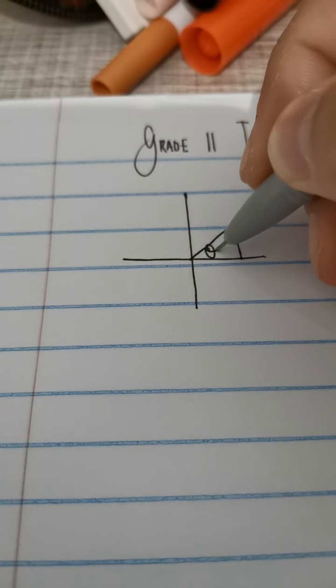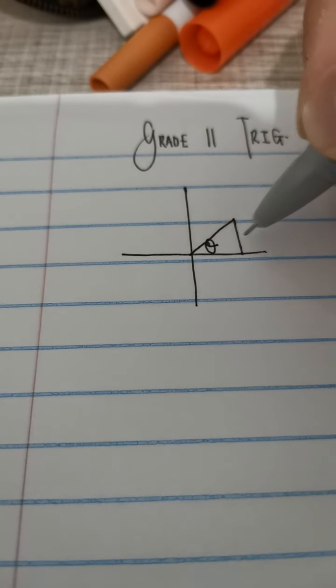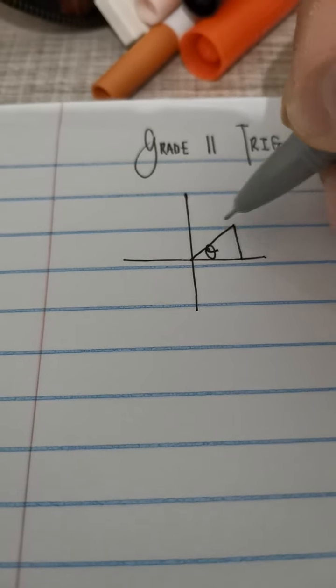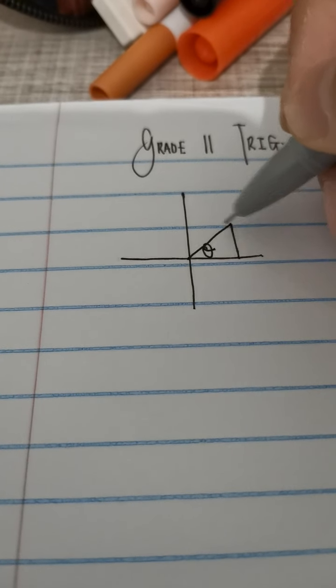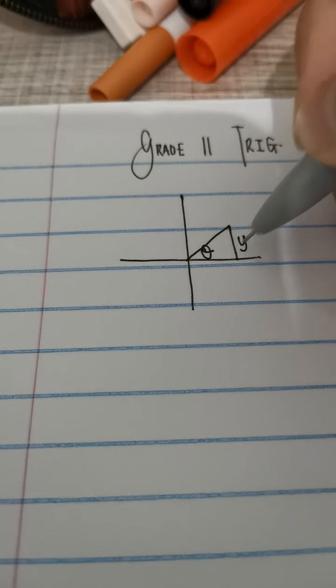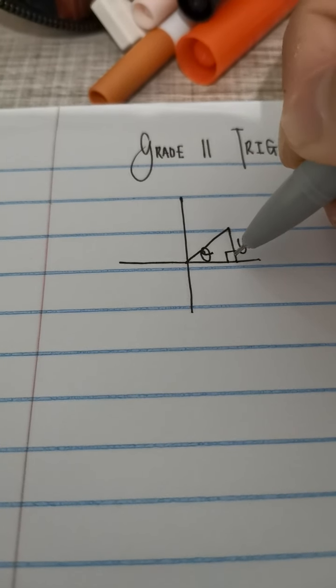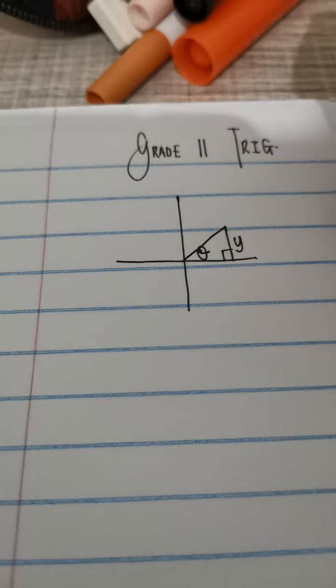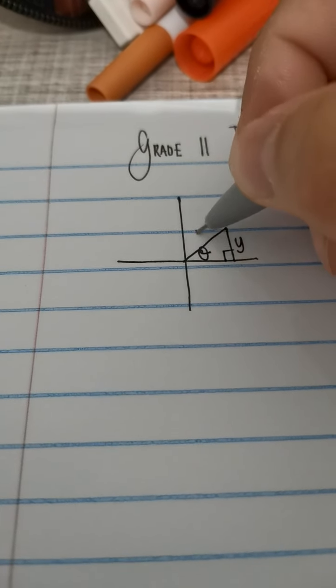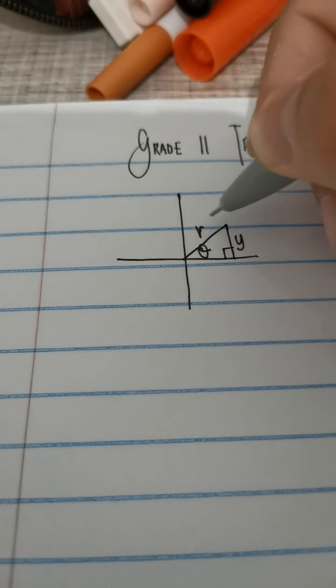on a Cartesian plane like this. I'm going to put it like this. Let's say this is our reference angle theta. Opposite this would be over here. Can you see that this line over here corresponds with the y-axis? So we're going to call this y. This here is our 90-degree angle, and opposite the 90-degree angle gives us a hypotenuse. So we're going to label this as hypotenuse.